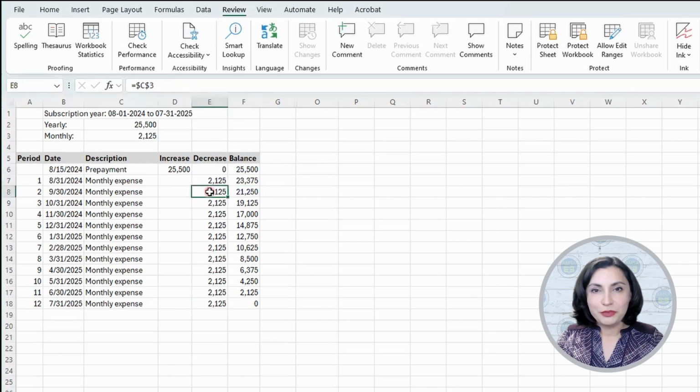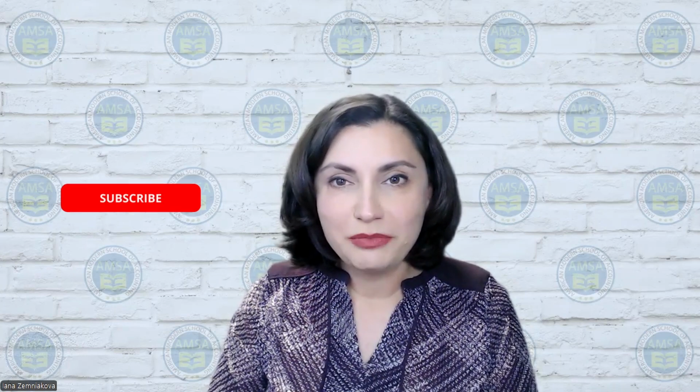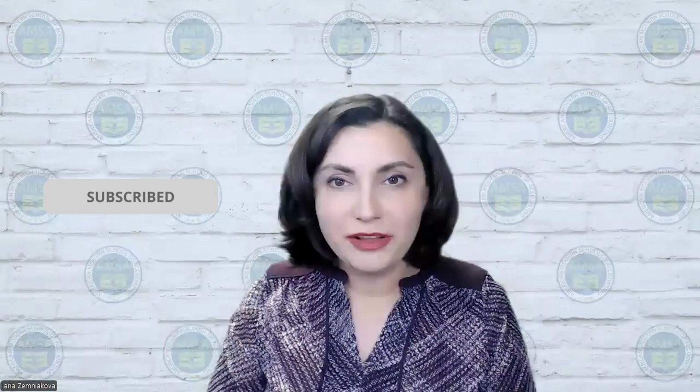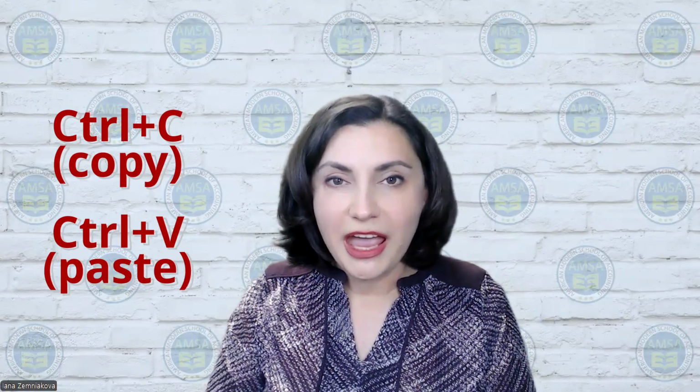Note that for September expense, we also have an absolute reference, the same as in August. The formula for the ending balance in September is the same as for August. You can copy both the monthly expense and the balance formulas from the August cell using Ctrl+C for copy and Ctrl+V for paste.